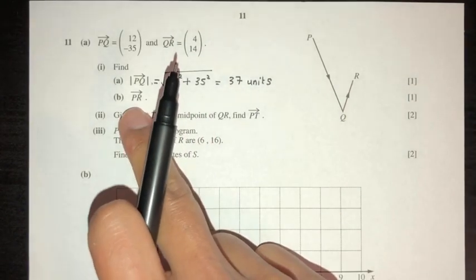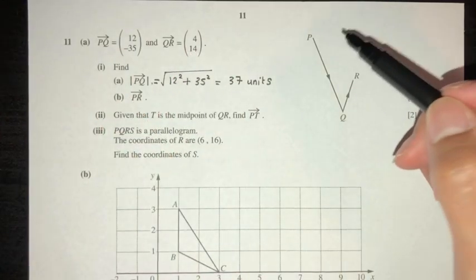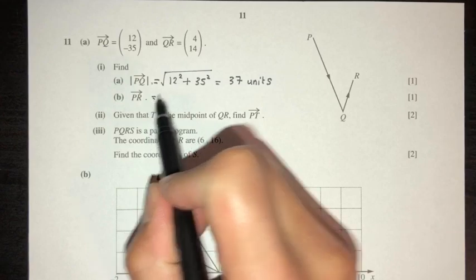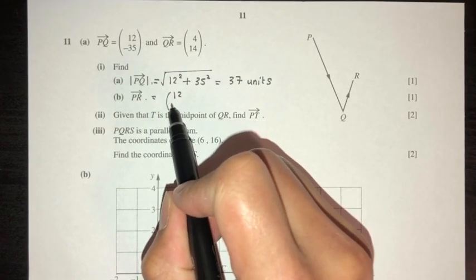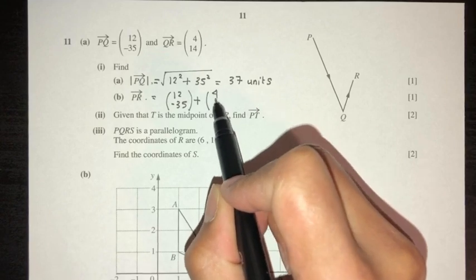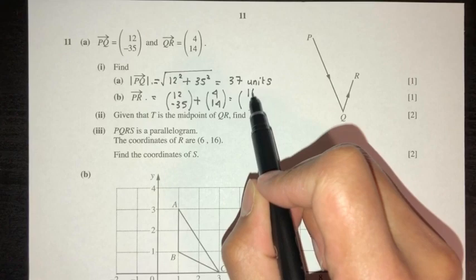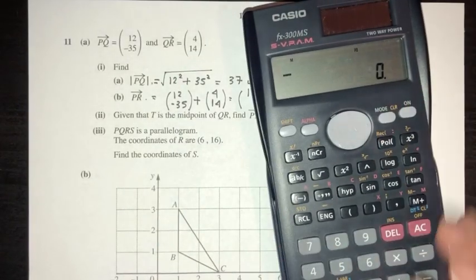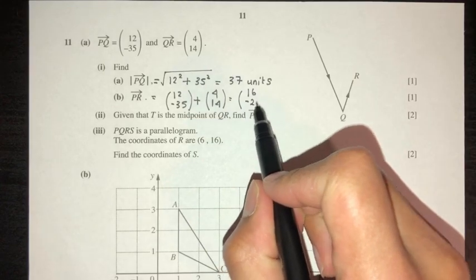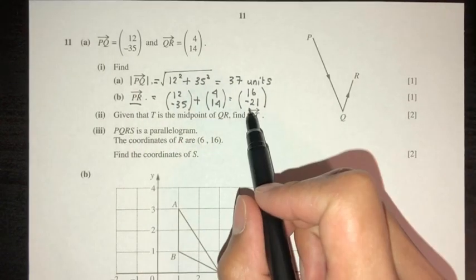Now for part 2, we have to find PR. So beginning from P, we have to go to R. From P, we can go to Q, and Q go to R. So let's do that. PQ is (12, -35), plus QR is (4, 14). That should be 16. So what is minus 35 plus 14? That should be minus 21. So that should be PR, (16, -21).